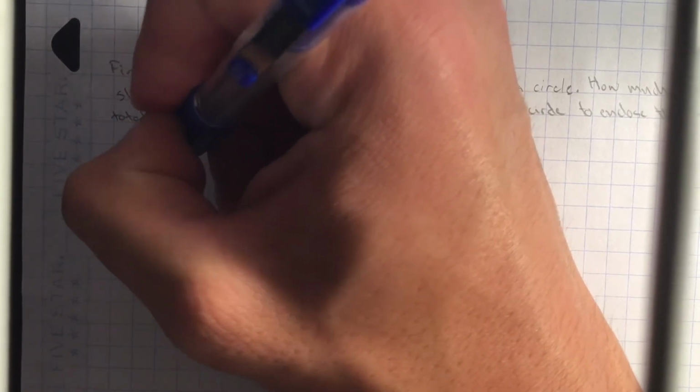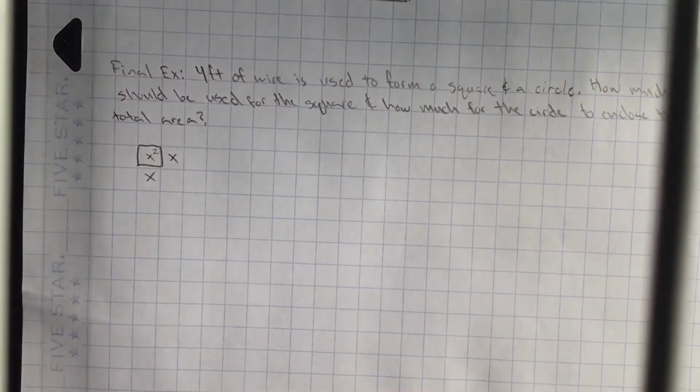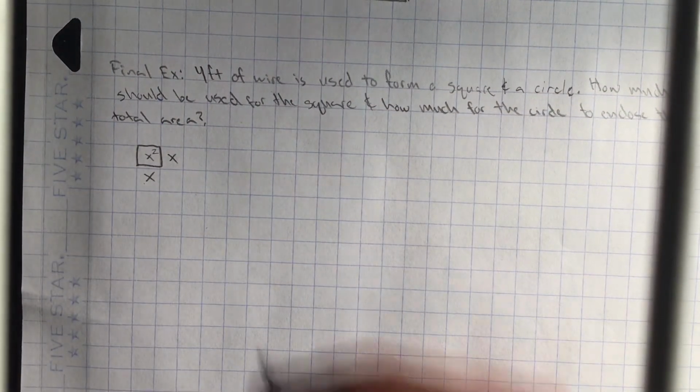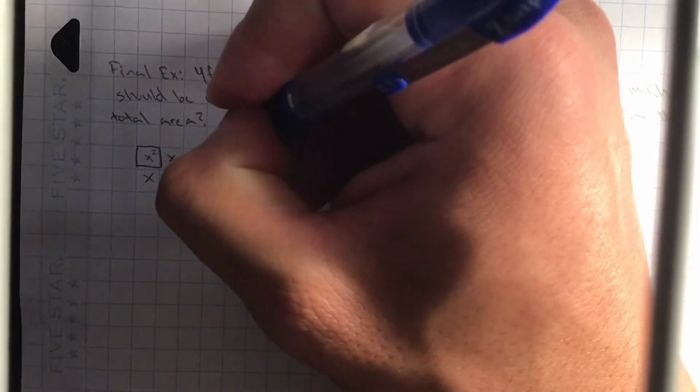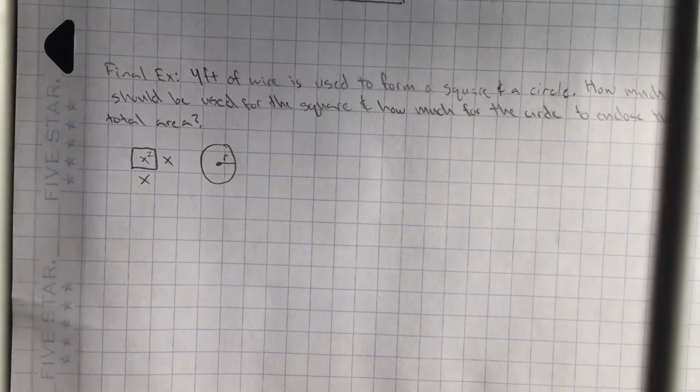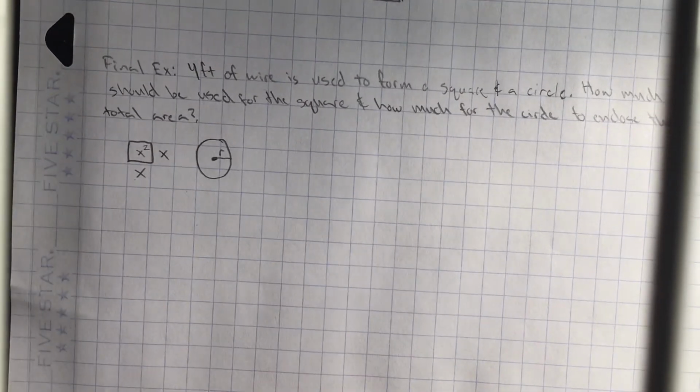and we know that a square has 2 the same sides, so x times x equals x squared. And we also have a circle, and circles have a radius, so we're going to represent our radius with r. So that's our picture.